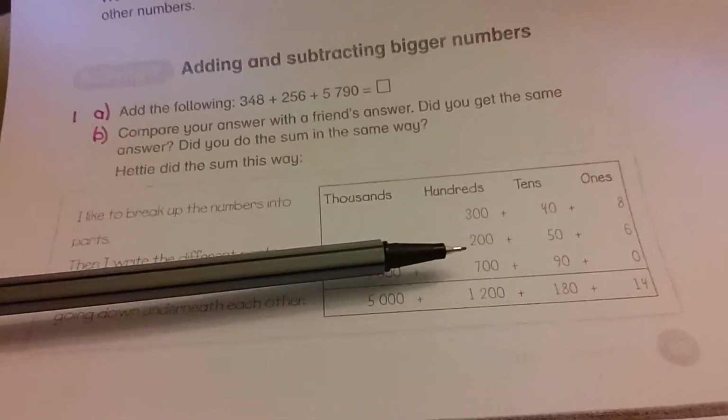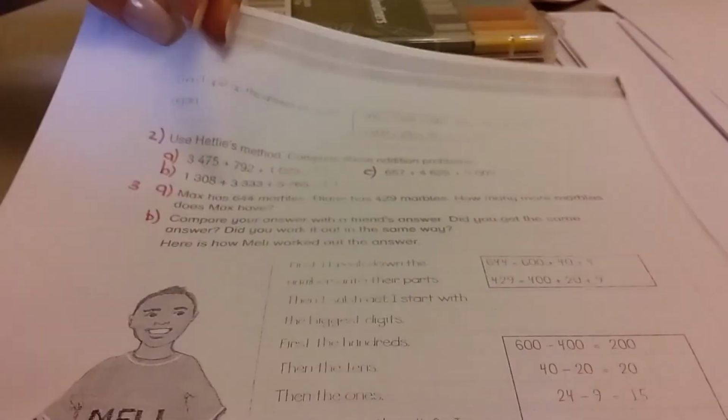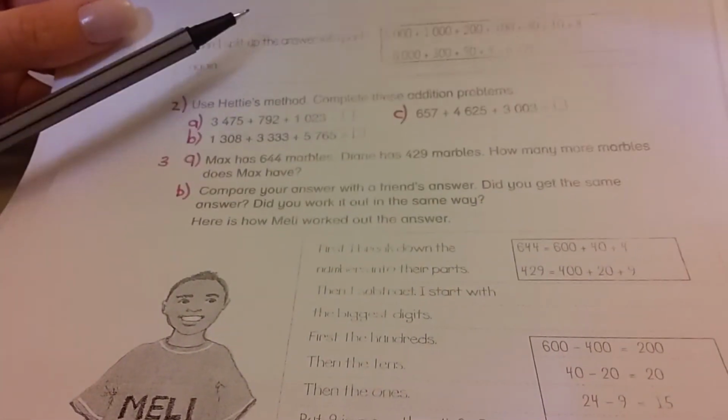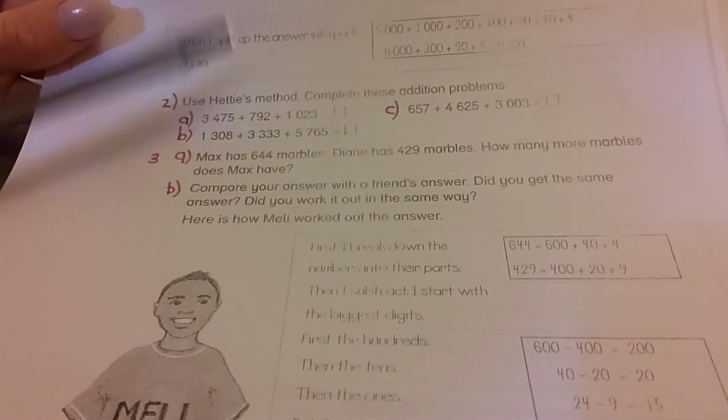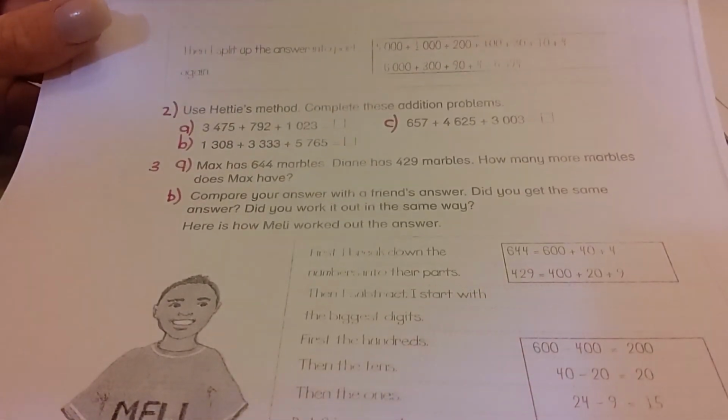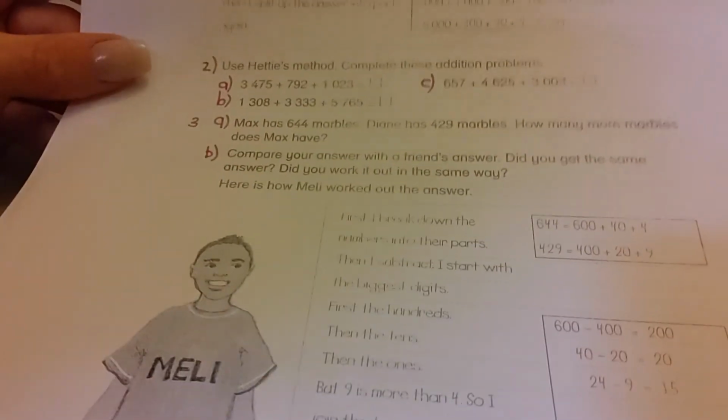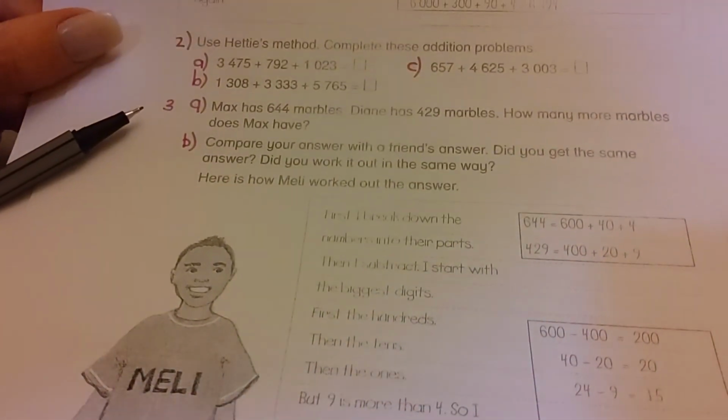Now they ask us at number 2 that you have to use Hetty's method. In other words, the method that is at the bottom of page 93 as well as the top of page 94. And you have to do those 3 sums in Hetty's method. All right. Now, let's look at number 3.